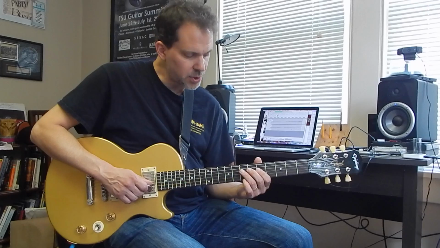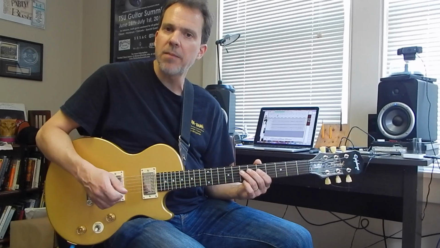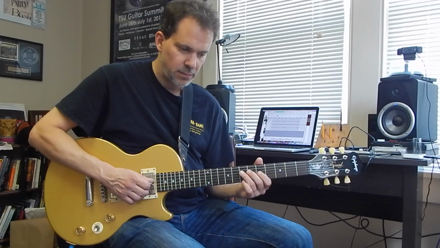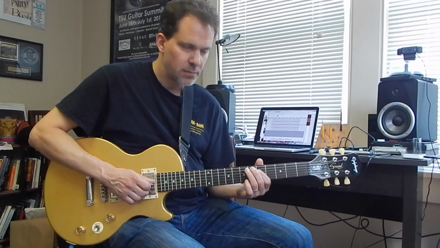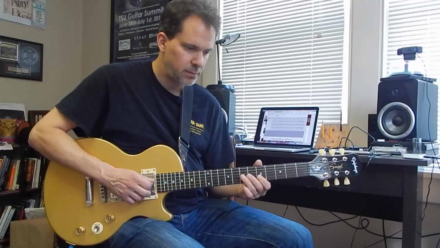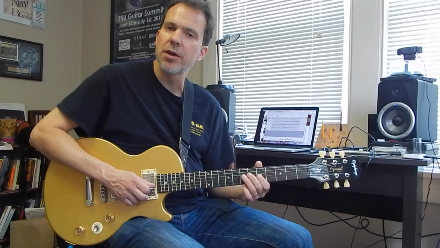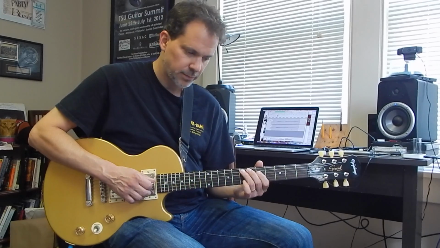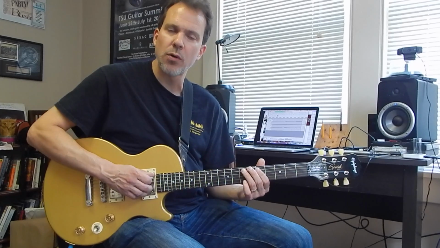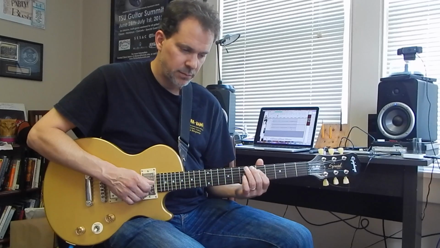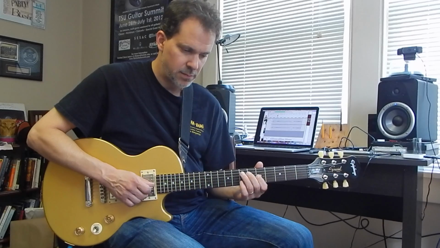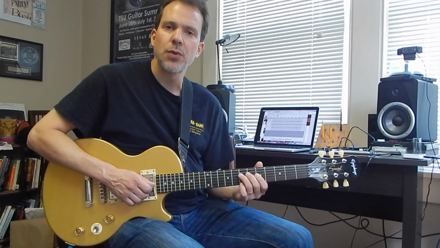I'm also going to focus on pairs of strings. So I might play a short lick, a short gesture that's just on 2 strings. And then maybe on the next pair of strings. And notice I repeated the same rhythm. Now maybe this pair. So strings 5 and 4, 4 and 3, 3 and 2.